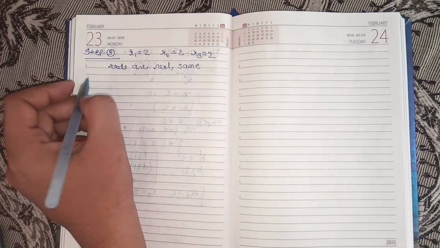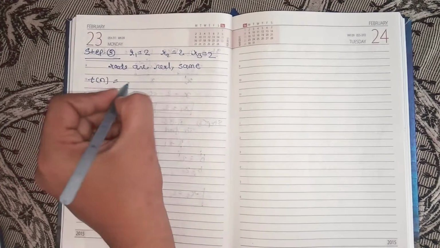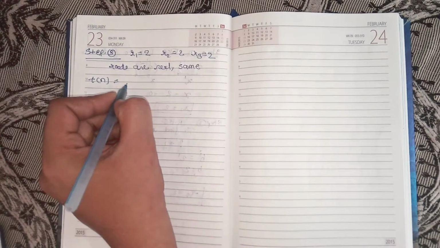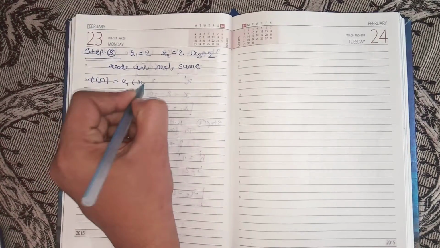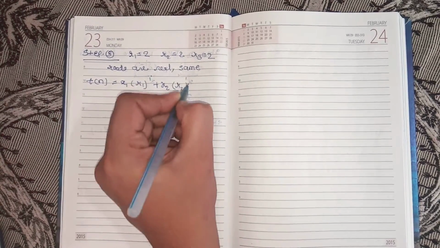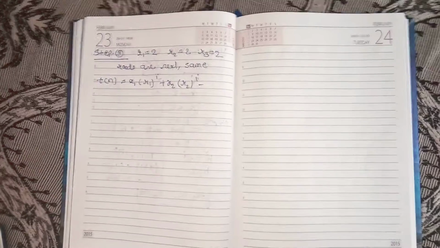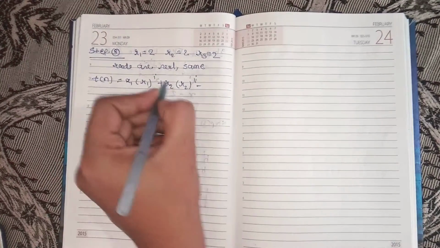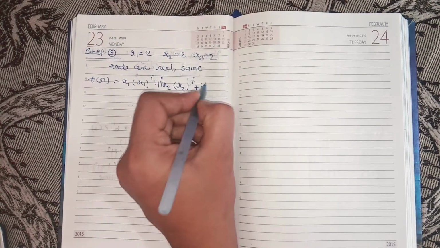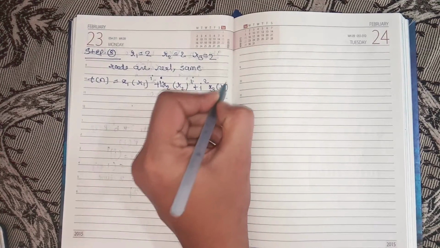What is the generalized equation for it? T of n is equal to, here I am using the next constants instead of a, b and c, that is x1 into r1 to the power i plus i into x2 into r2 to the power i plus i square into x3 into r3 to the power i.